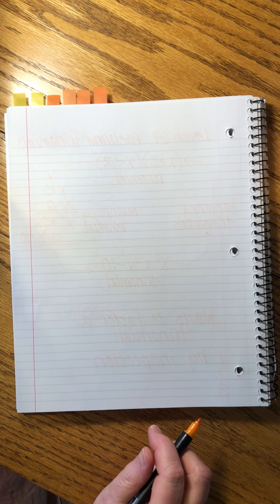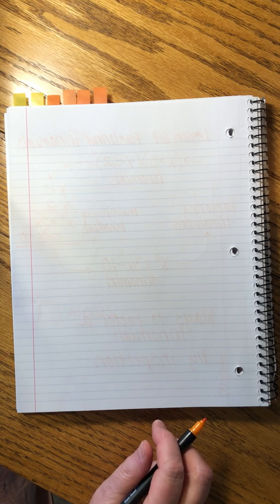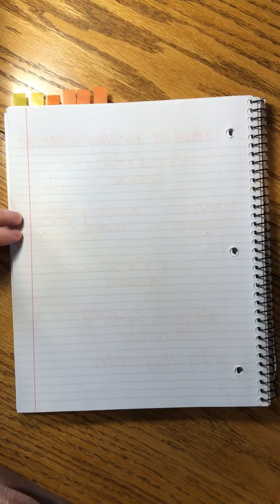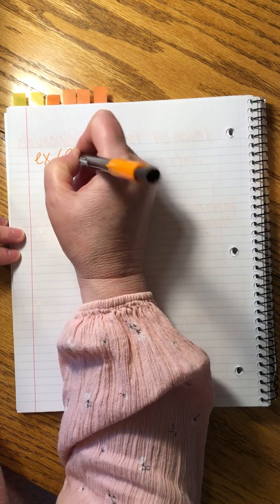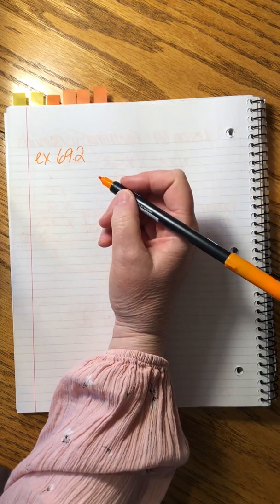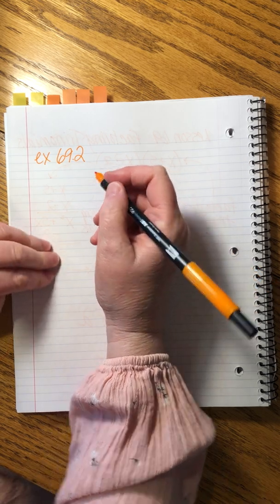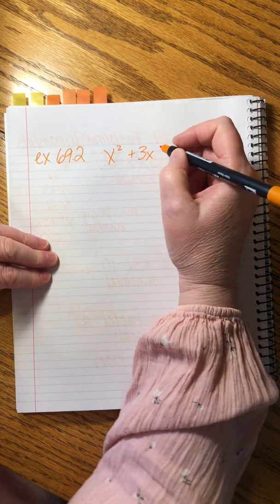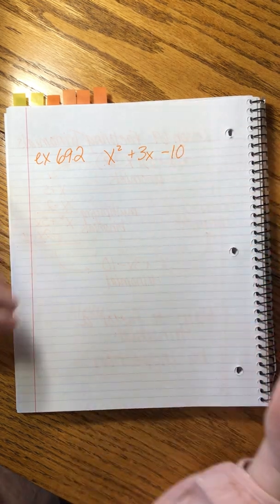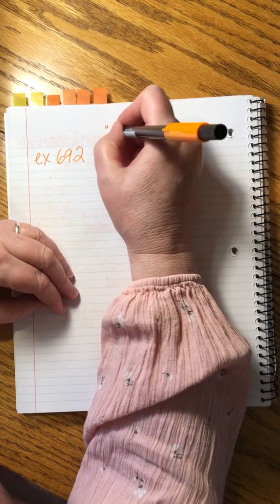69. I'm going to do 69.2 first because that's the one I used in the example. All right. And it says to factor x squared plus 3x minus 10, okay? And we're told the word is factor.